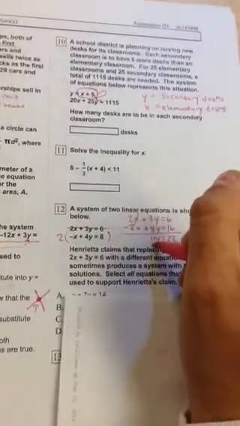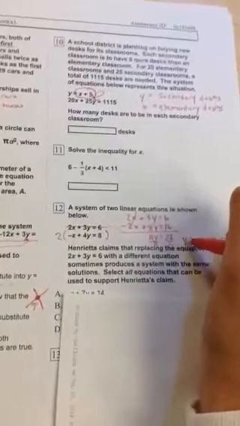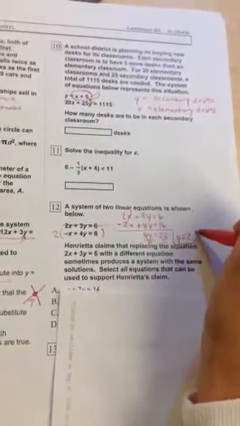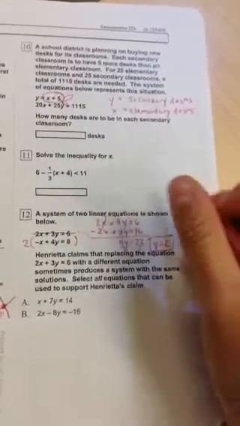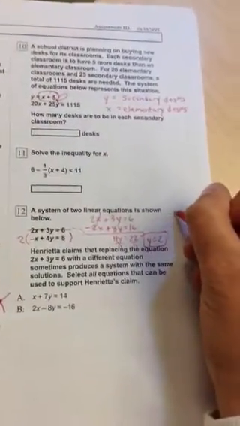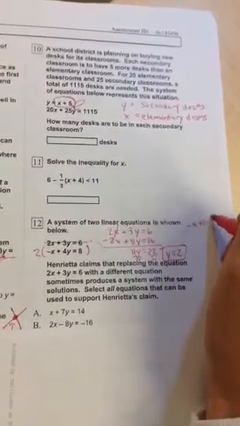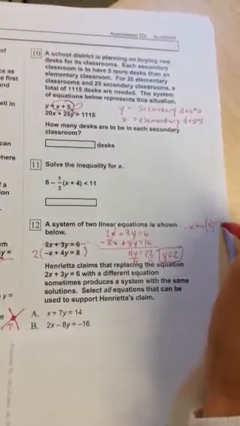From here I can divide by 11 and I get y is equal to 2. So once I get y is equal to 2, I plug it back into one of these equations, it doesn't matter which one, and solve for x. So I'm going to just choose the bottom equation, negative x plus 4 times 2 is equal to 8.